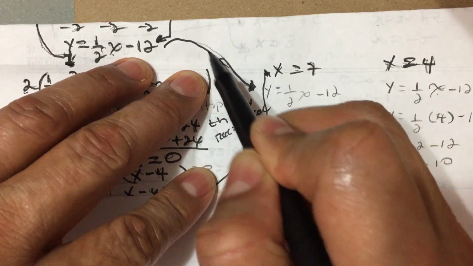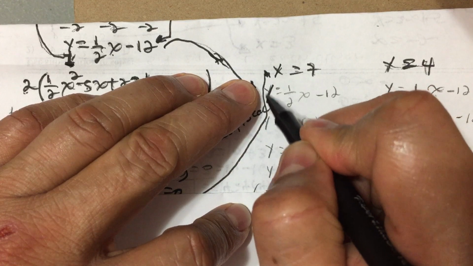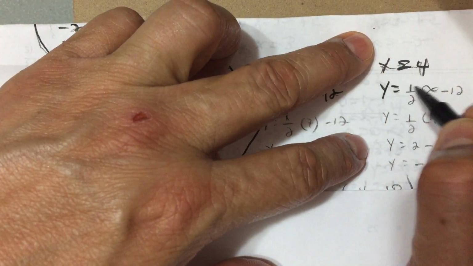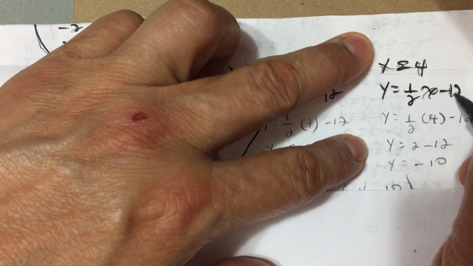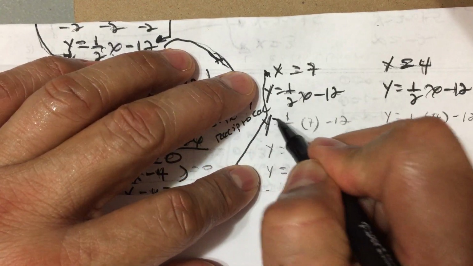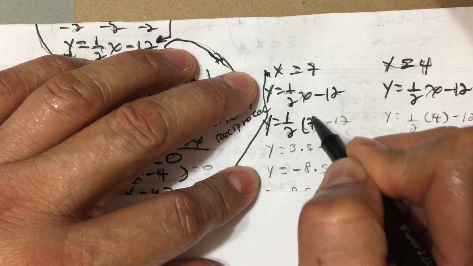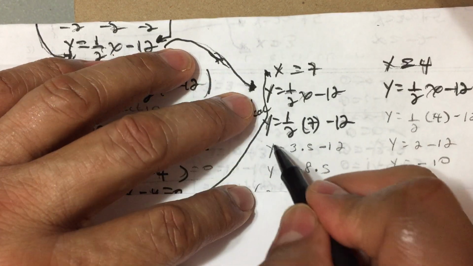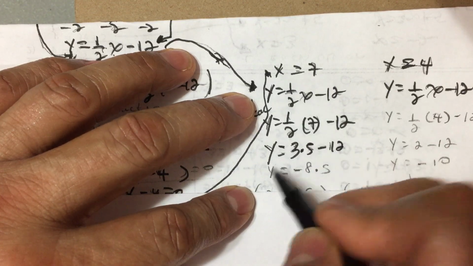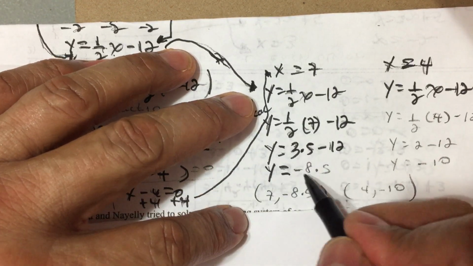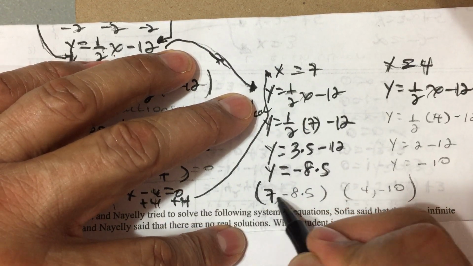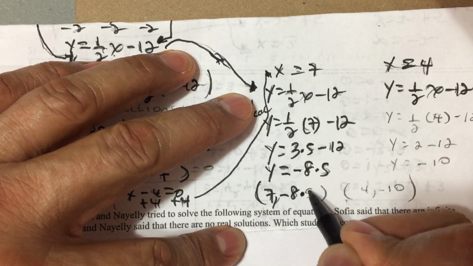When I solve for y, it's easier to solve the one that you already isolated. So y equals 1/2 x minus 12, twice because I got to do it 2 times. And I'm going to use 7 as x and 4 as x. So y equals 1/2 (7) minus 12. 1/2 of 7 is 3.5 minus 12, and 3.5 minus 12 is going to give you negative 8.5. So your first solution point is 7 comma negative 8.5.